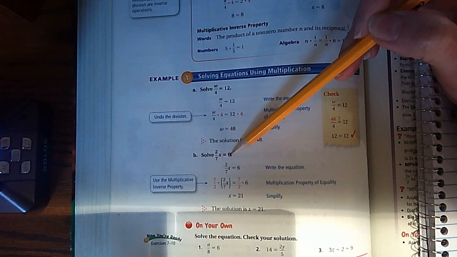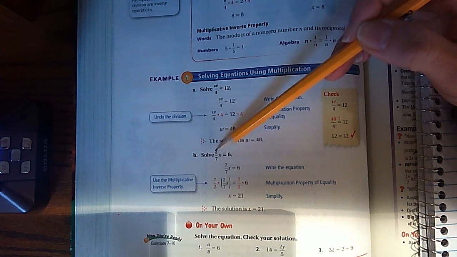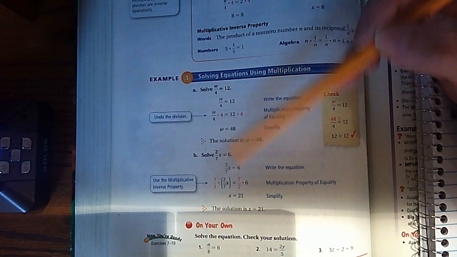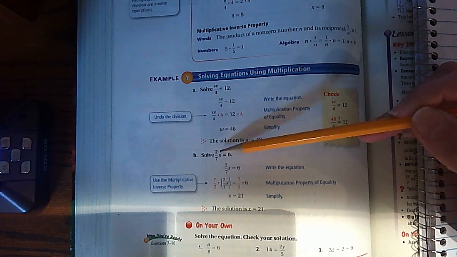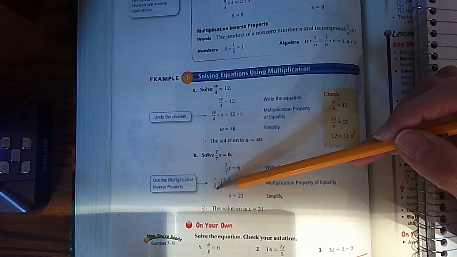That could have been a little bit confusing last week. So I want to get rid of this 2/7. And remember, when we have a fraction, all you're going to do is multiply by the reciprocal. Flip that fraction over. So if I flip 2/7 over, it's going to be 7 over 2.